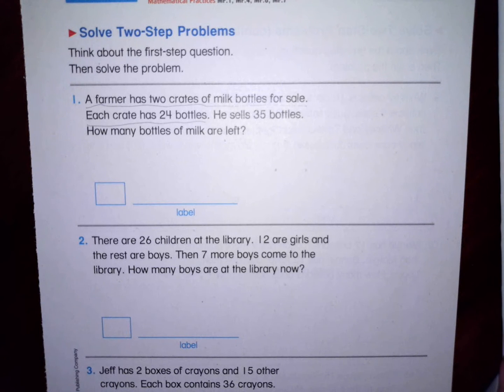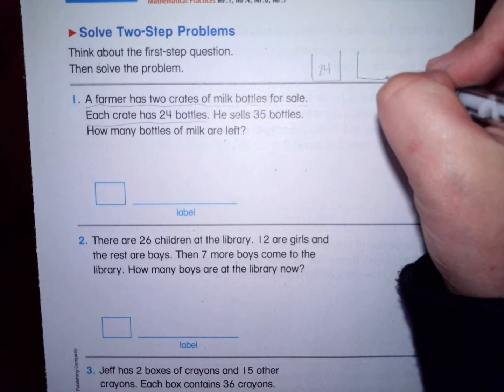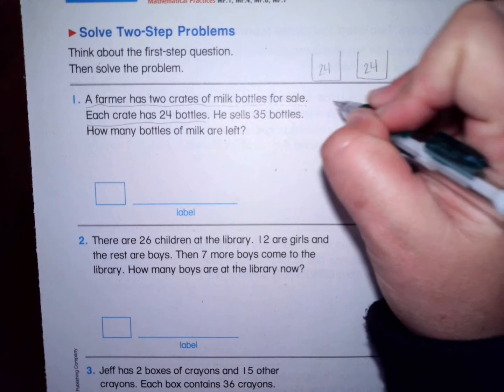So I have to figure out how many crates of milk, or how many total bottles, see, even I make mistakes, how many total bottles of milk he has. So if you have 1 crate of 24 bottles and another crate of 24 bottles, how many total bottles do we have? So we're going to start by figuring out that.